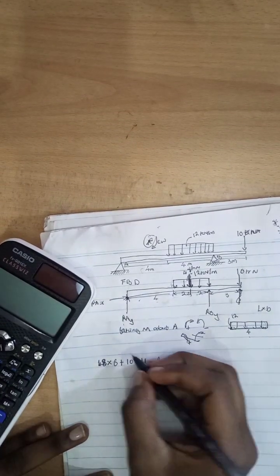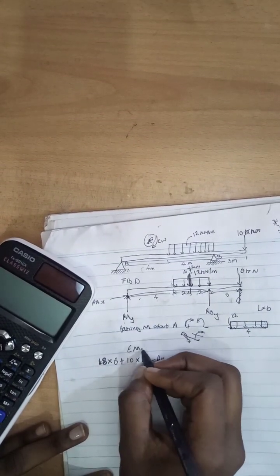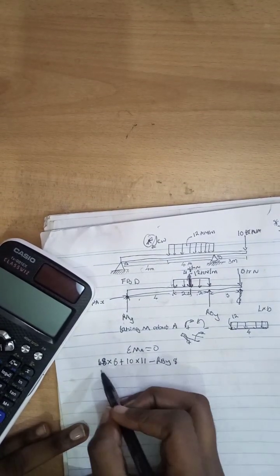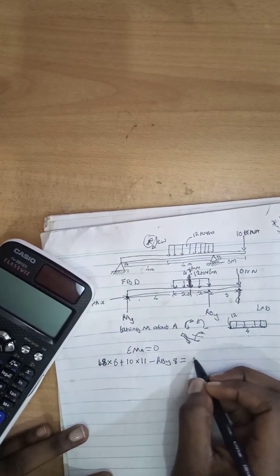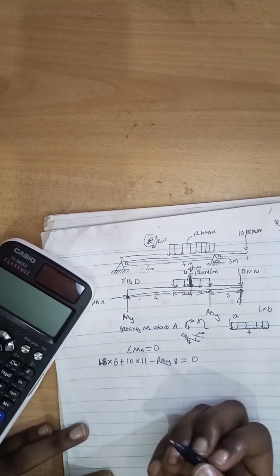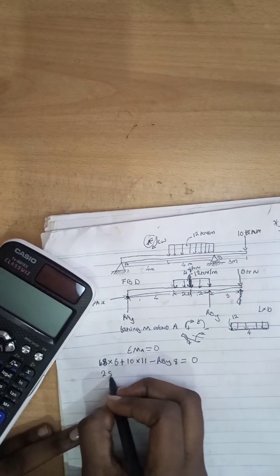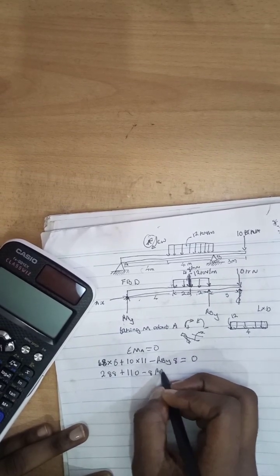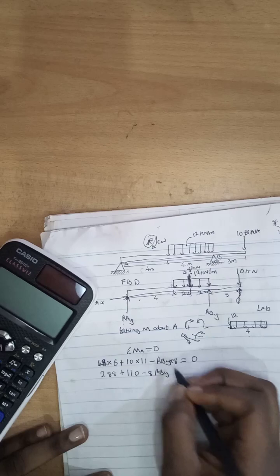Oh, I forgot to put the summation of moments about this point is equal to 0. So after we sum all the moments, it will be equal to 0. Let's go on to solve. This will be 288 plus 110 minus 8RBY is equal to 0.